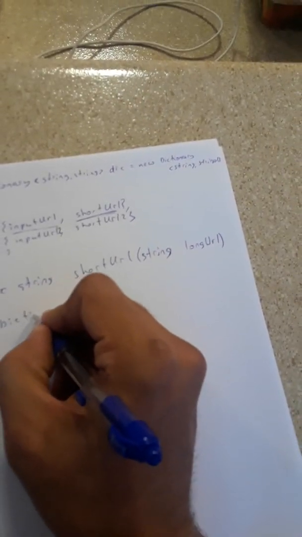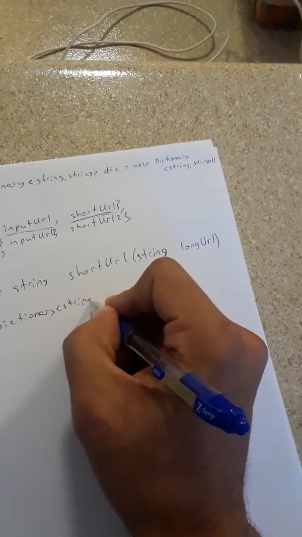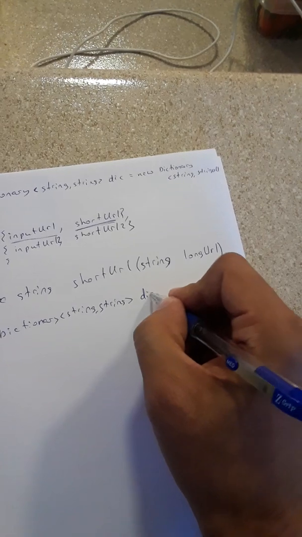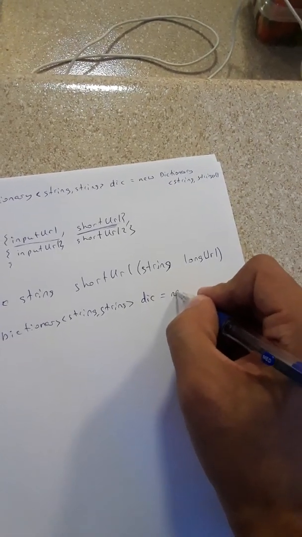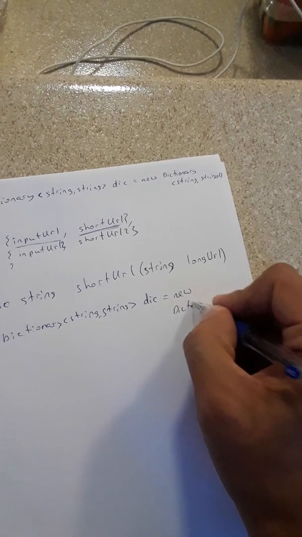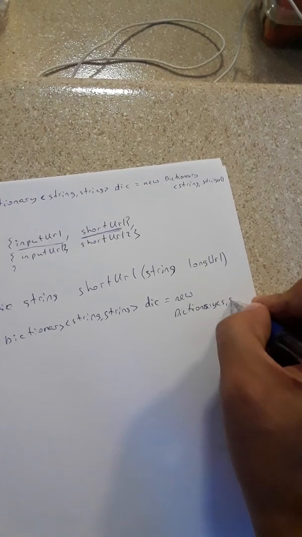Here we will declare a dictionary, string, I will call it just dic, new dictionary string.